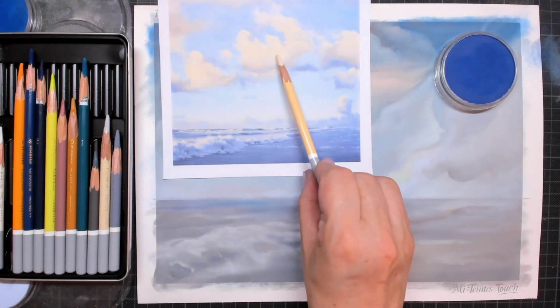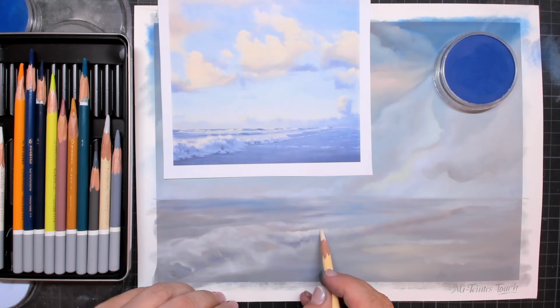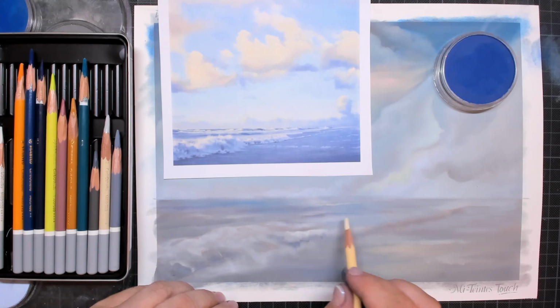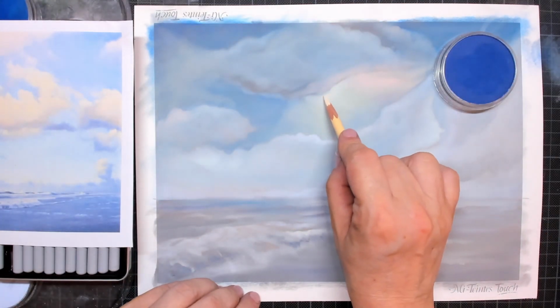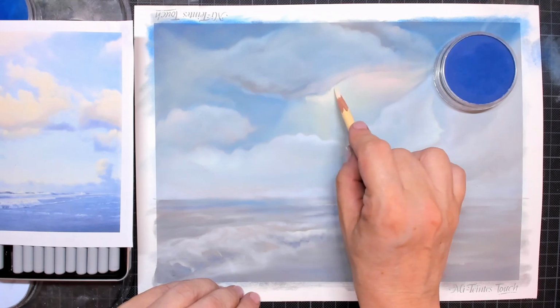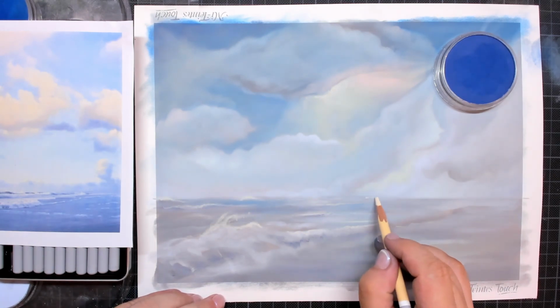It's also for the tip of the waves, for instance. Here I'm using the very light yellow, and you can even use it in the sky if you want to create some kind of a color that you do not have in your Panpastel set. Then you can combine them together.